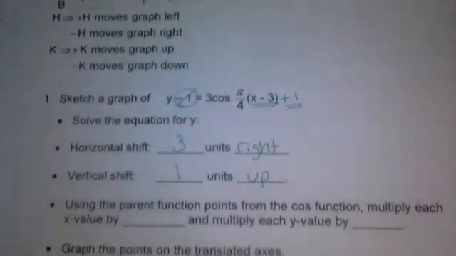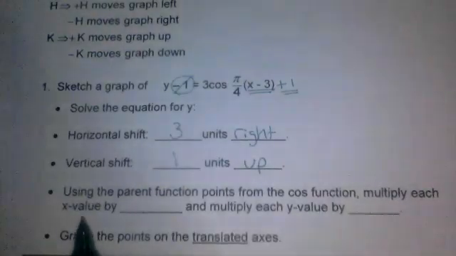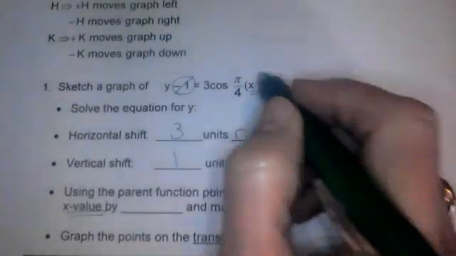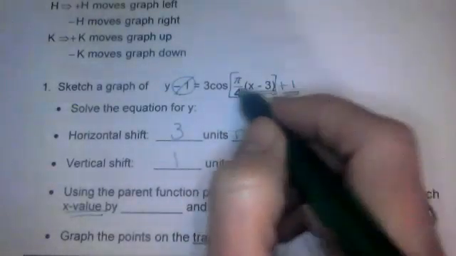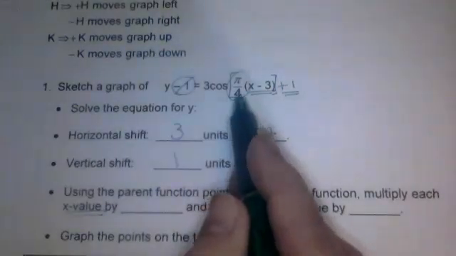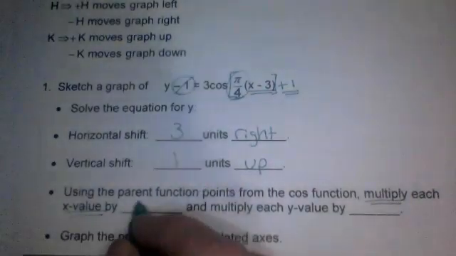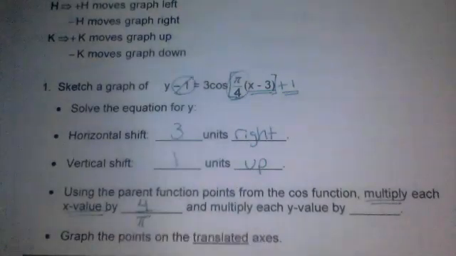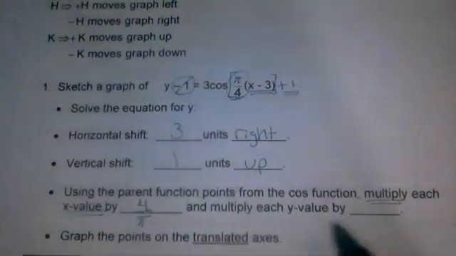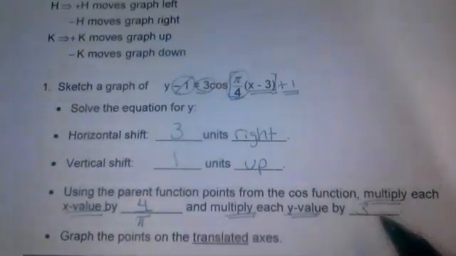All right, so by using the parent function points from the cosine function, the original cosine function points, we're going to multiply the x values, and we change the x's according to what is inside here. So we're going to change the x's by this pi fourths, but remember that we're dividing by pi fourths, which means we're going to multiply the x's by 4 over pi. And we're going to multiply the y values by the number that's in front here, which is 3.